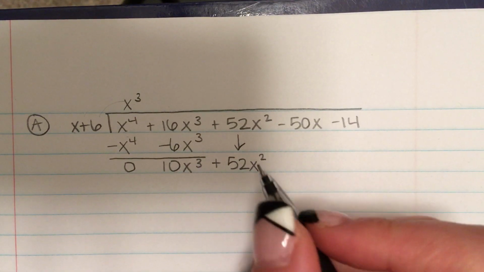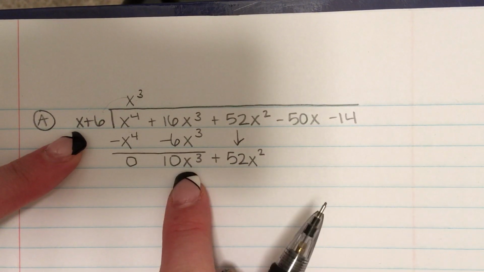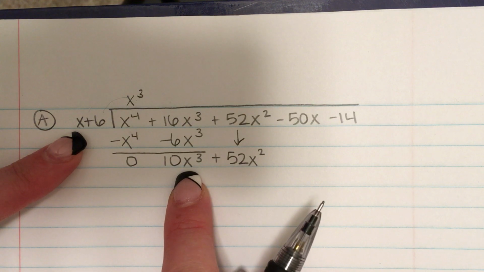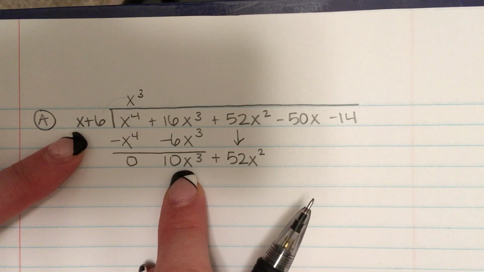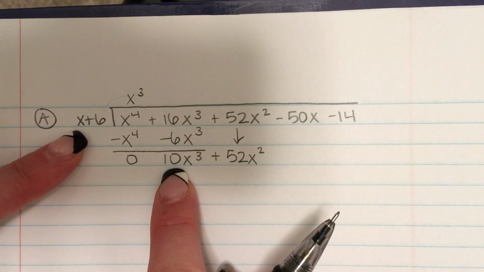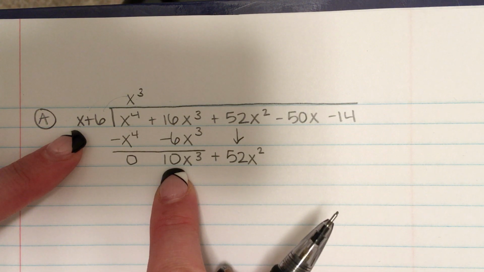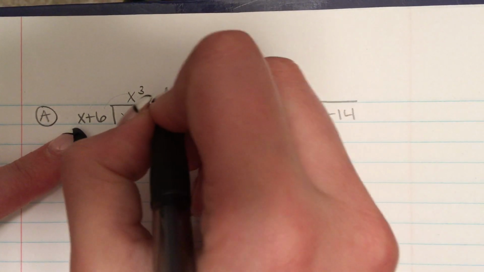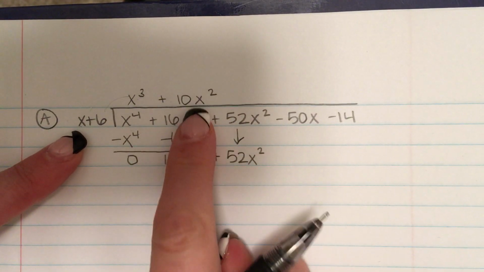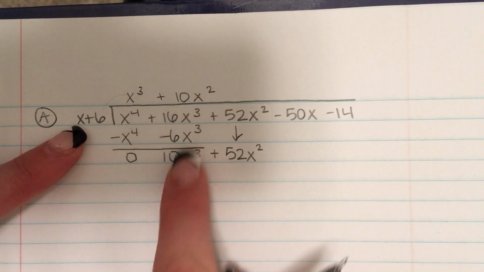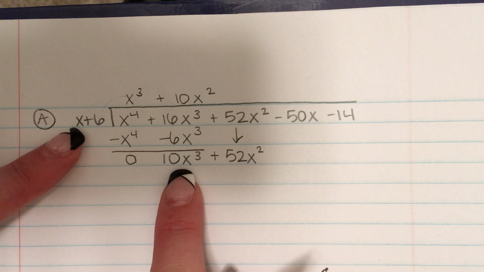And then we repeat the process. So I say, what does x need to multiply by to become 10x to the third? So whatever that is, go ahead and write it on the top. What does x have to multiply by to become 10x to the third? So you should have written that it would be 10x squared. So 10x squared multiplied by x is what would give us this.